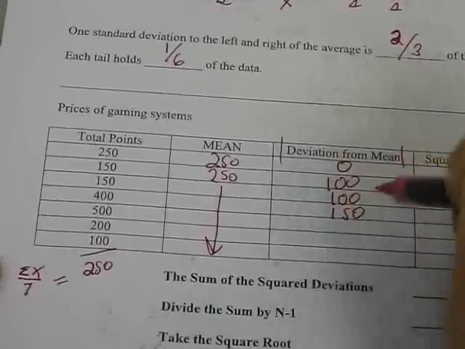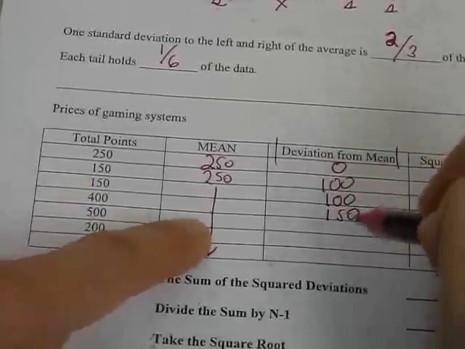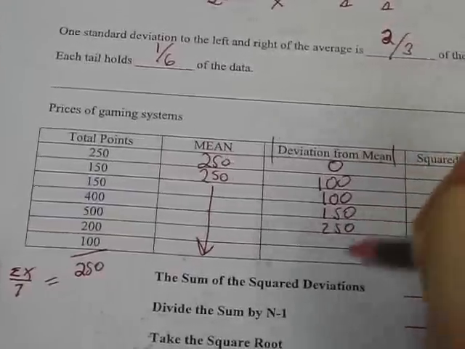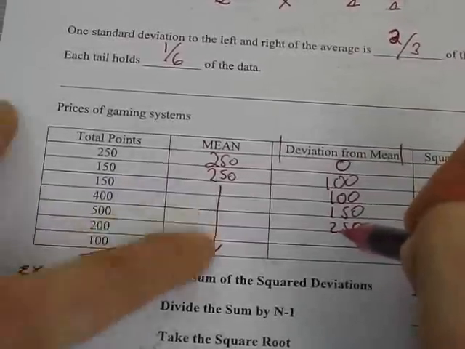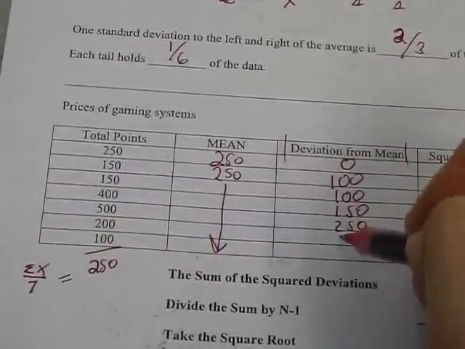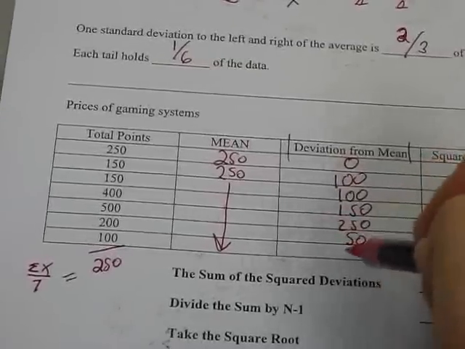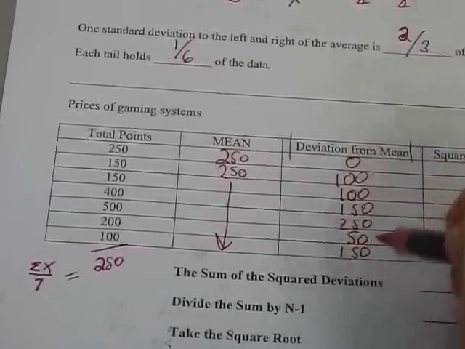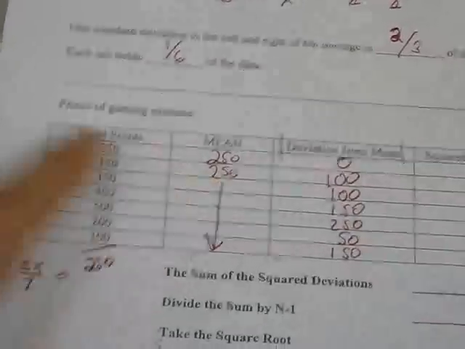This is going to be 150. The distance between 500 and 250 is 250 as well. And this is going to be 200 and 250. And this is going to be 50. And then 150 again to go from 100 to 250.